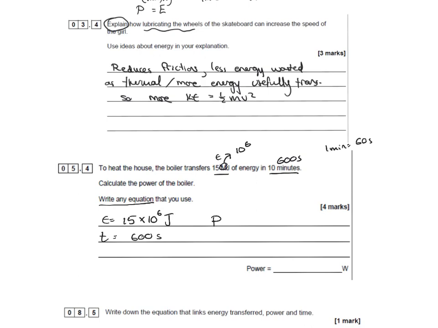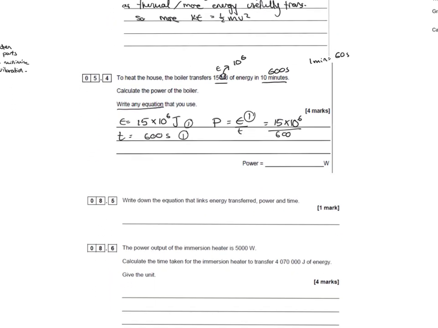So power is energy divided by time. So I changed both of my units. I should probably get a mark for each one. A mark for the equation and then a mark for putting down the correct numbers in and getting the right answer for it. So please make sure you always list your values, make sure you write your equations and memorize your equations appropriately.